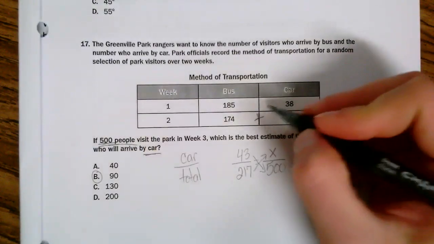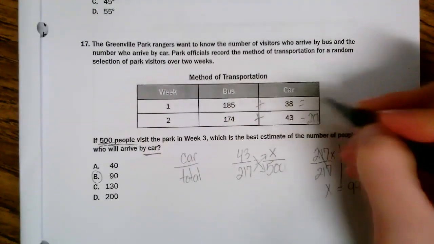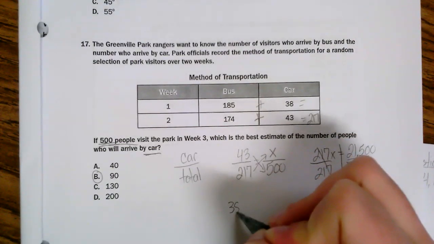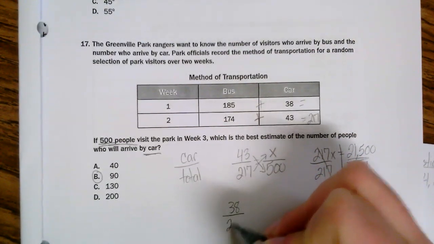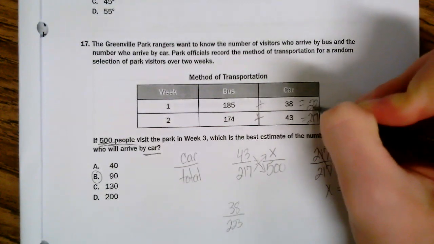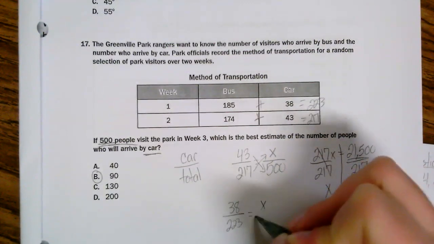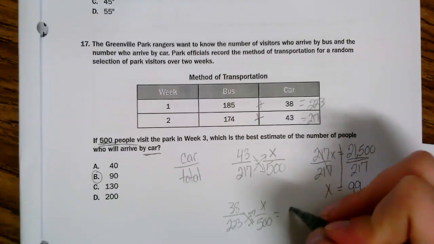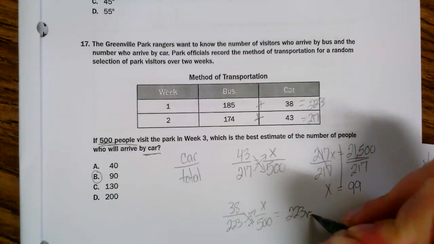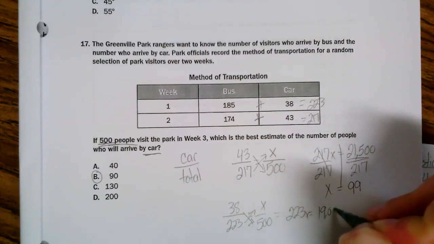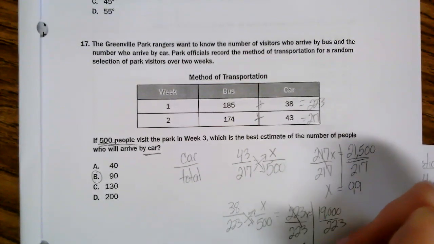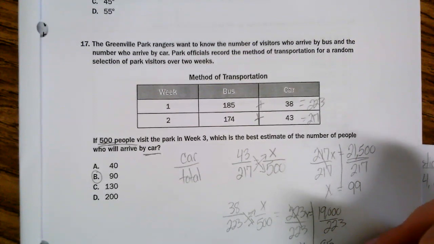Okay, if I were to do the top one, I could do it as well and add those together. That would give me 38 people out of 223 total if I add these together, equals x over 500. Again, you would cross multiply and you get 223x equals 19,000. And then you would divide both sides by 223. So either one of these weeks you could check. Now this week is going to give you 85 people.